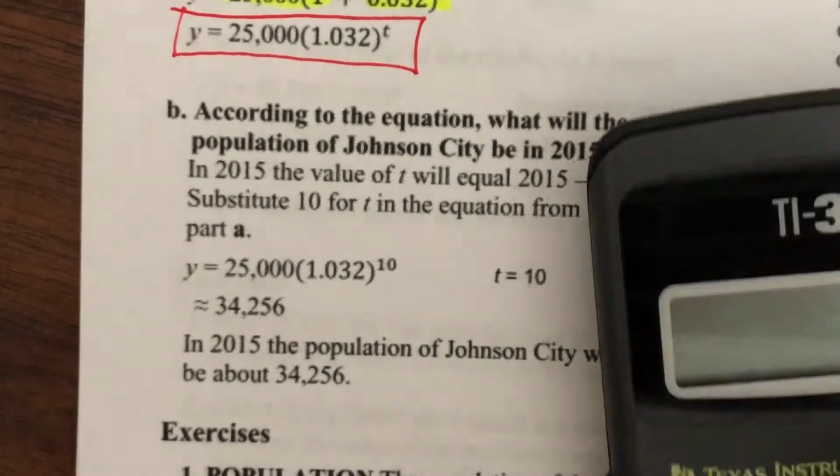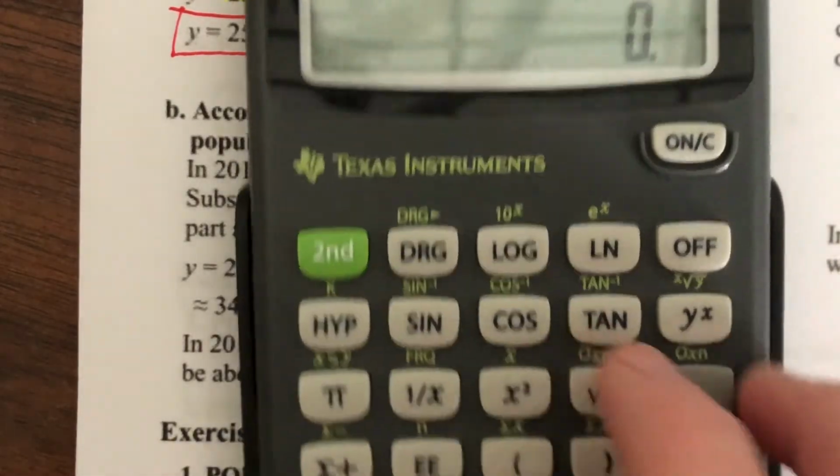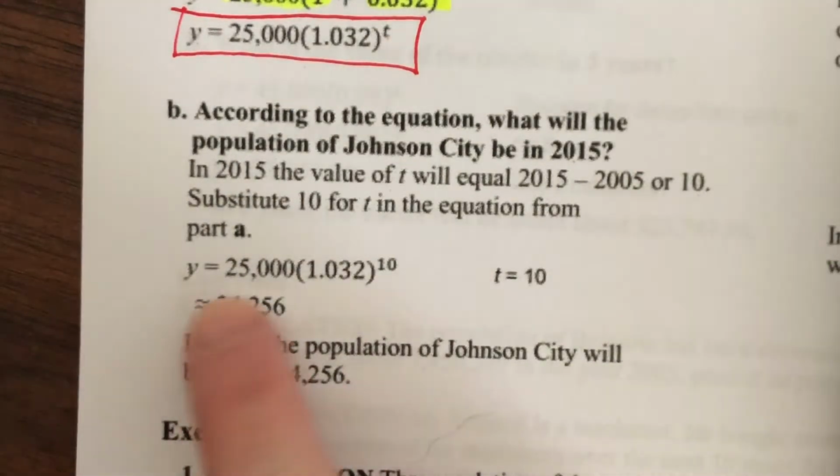I was today years old when I figured out how to do exponents on this calculator. That's hilarious.